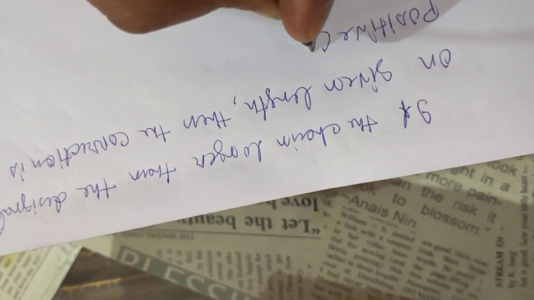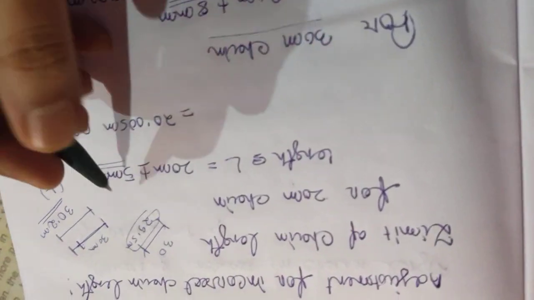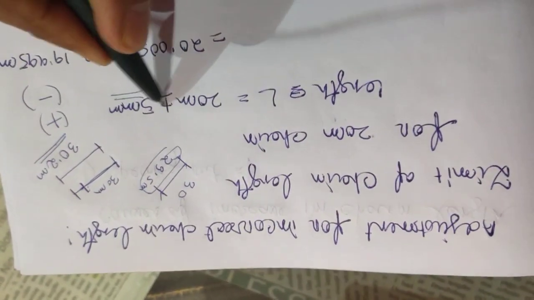That means we need to make it plus. Then it will be plus 5 millimeter.